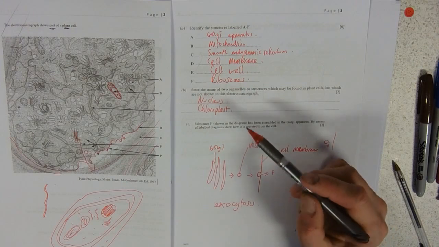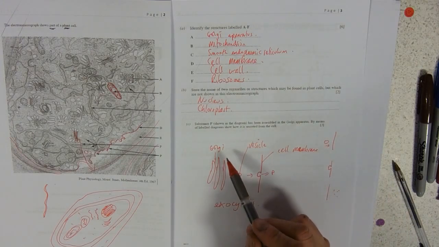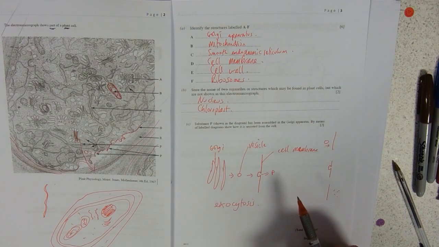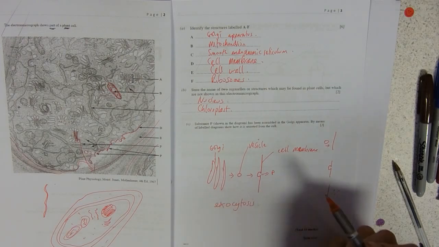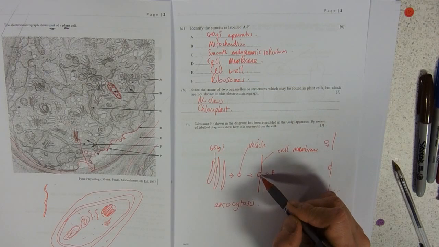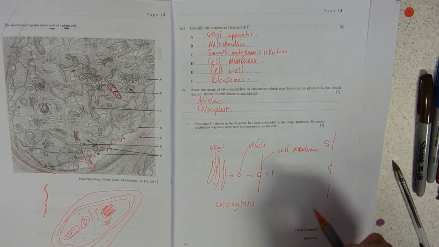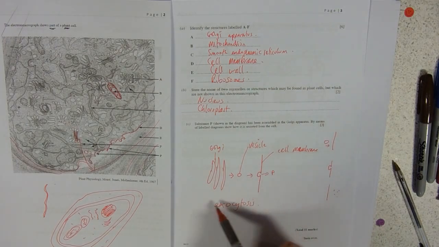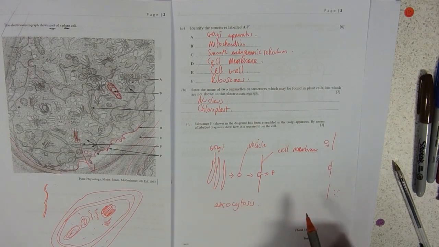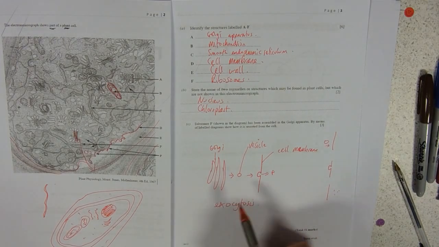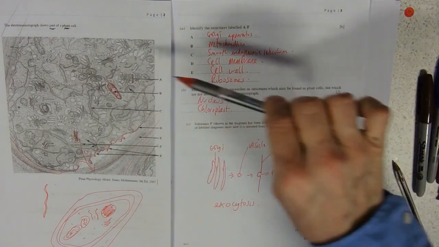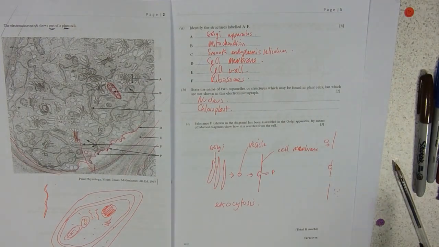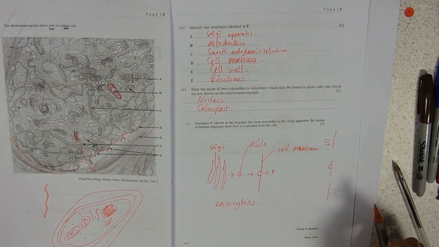So the marks were, vesicles coming from the Golgi for a mark, showing that these are migrating to the membrane for a mark, showing how the membranes fuse for a mark, and then saying the actual phrase, exocytosis. If you didn't label your diagram, you could only get a maximum of 2 there. So generally people have done quite well in this question, and quite a few people got 11 marks out of 11, which was very good.